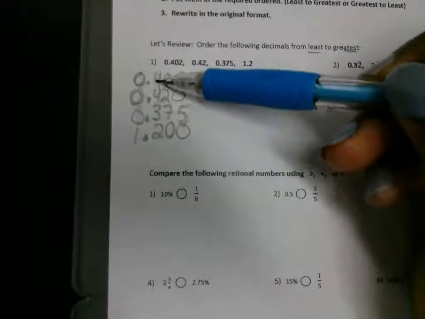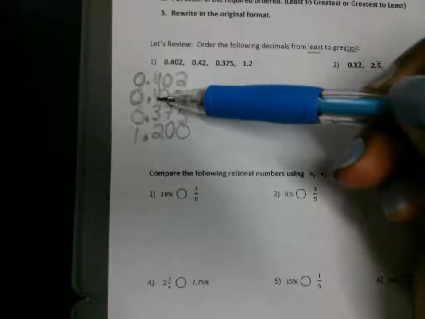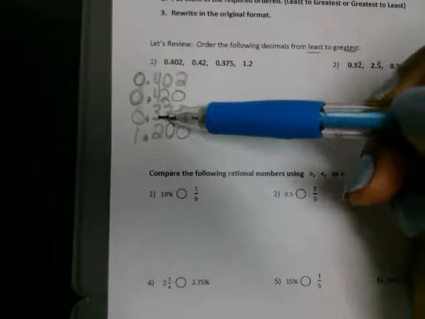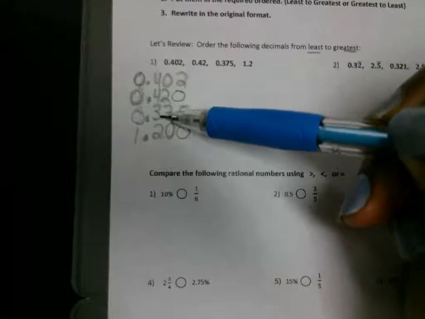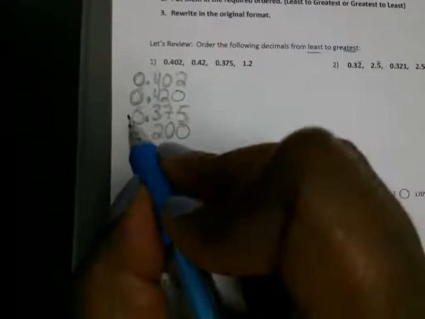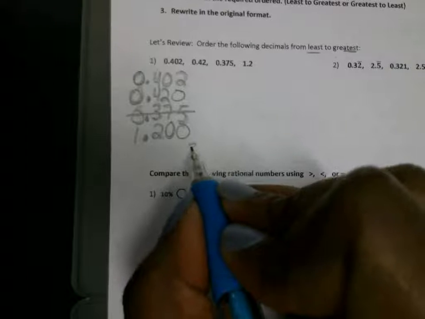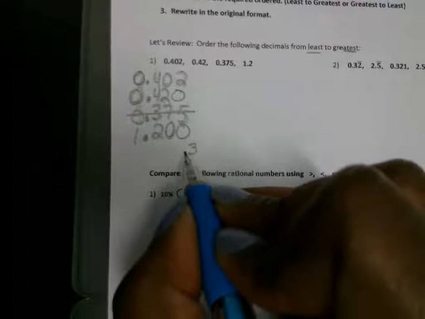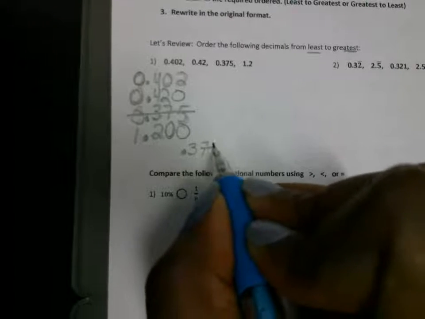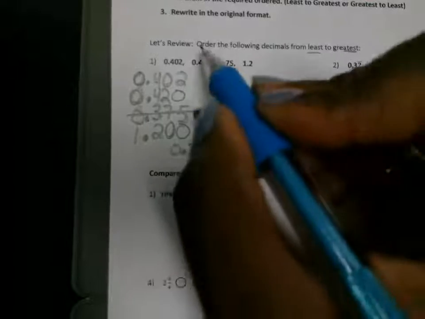Out of these 3 numbers, which one is the smallest, the 4s or the 3? The 3. So this number goes first. The third number goes first. Let's mark it out. So this third number is first. That's the first number.